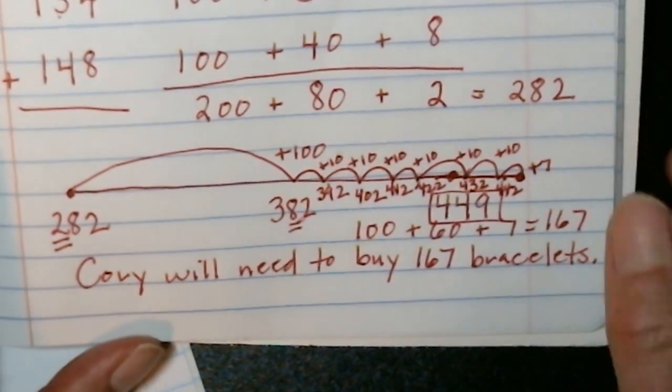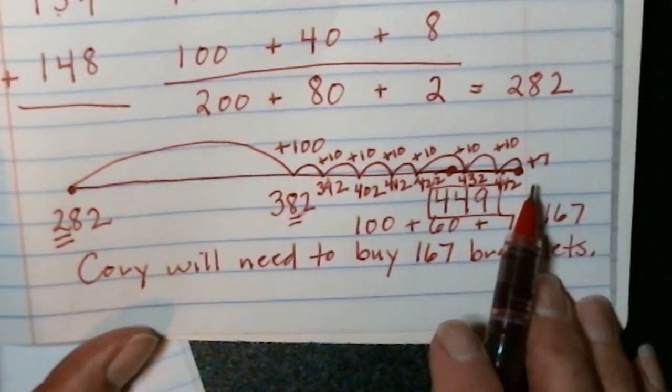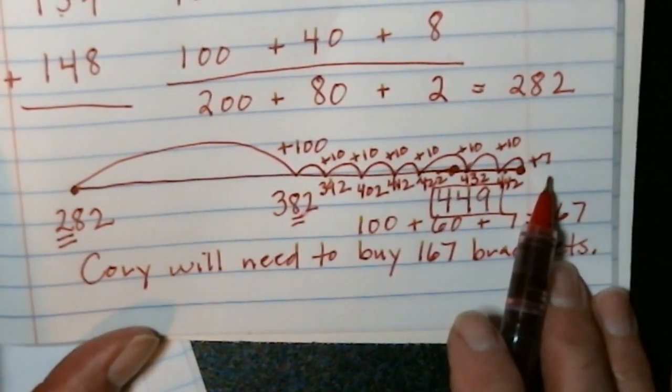Okay. So when you do your open number line, don't make the mistake I did. Give yourself a little extra space.